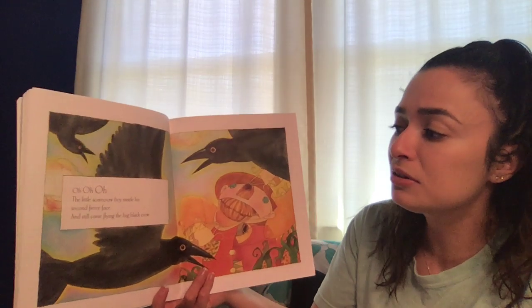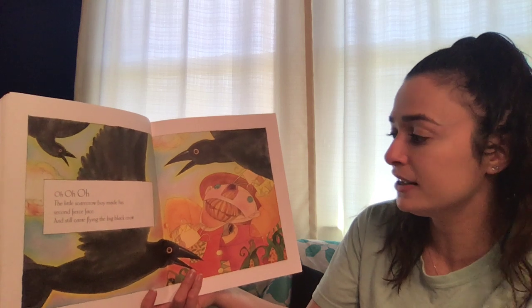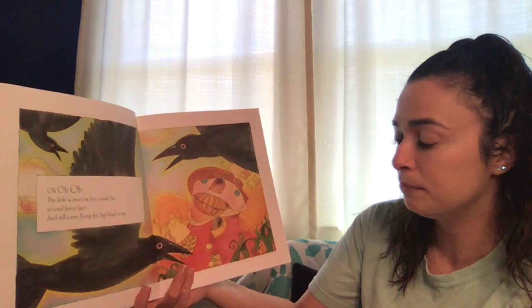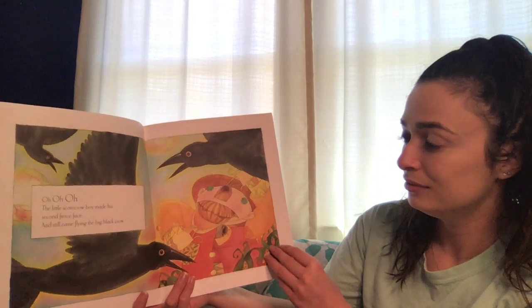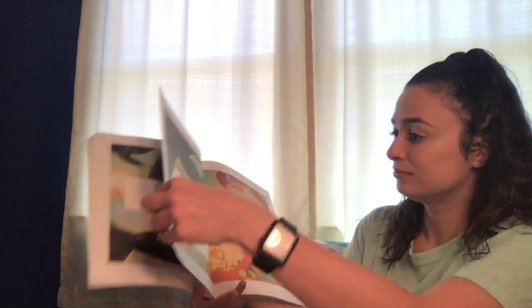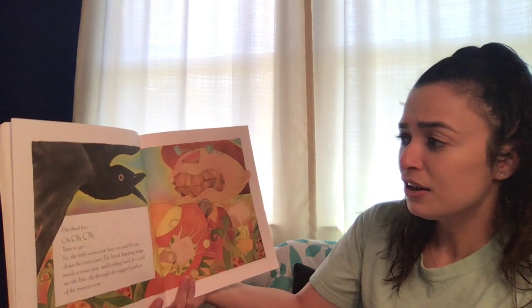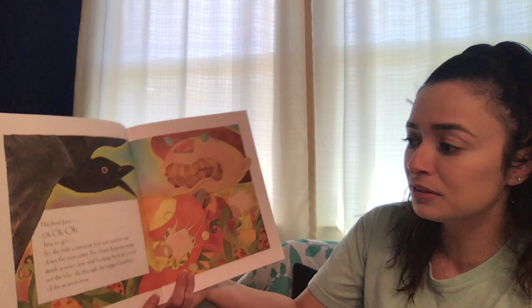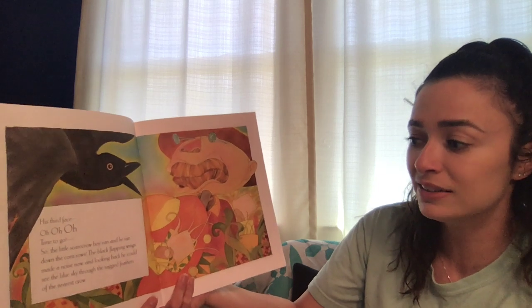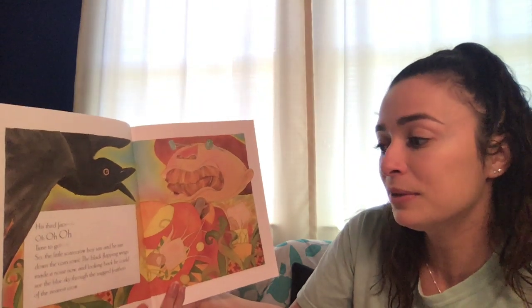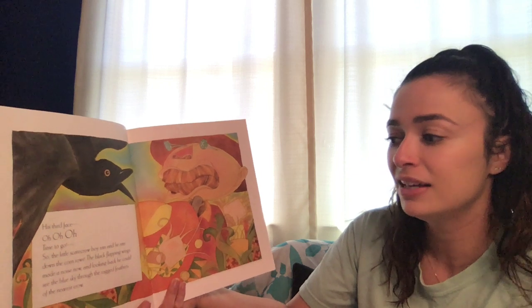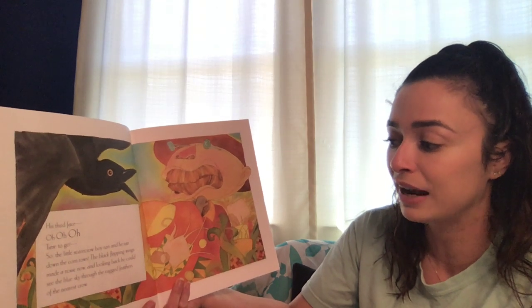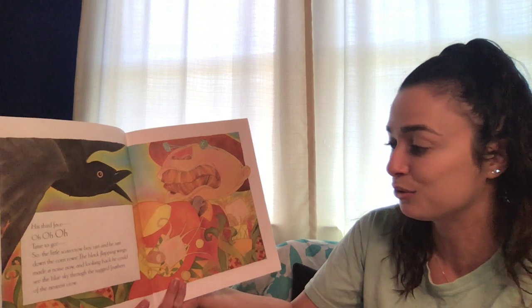Oh, oh, oh, the little Scarecrow boy made his second fierce face, and still came flying the big black crow. His third face. Oh, oh, oh, time to go. So the little Scarecrow boy ran, and he ran down the corn rows. The black flapping wings made a noise now, and looking back, he could see the blue sky through the ragged feathers of the nearest crow.